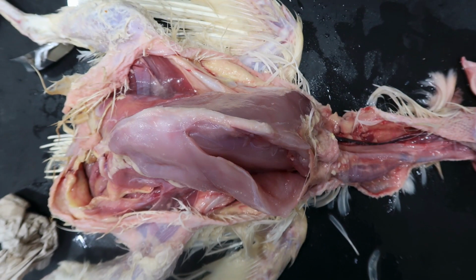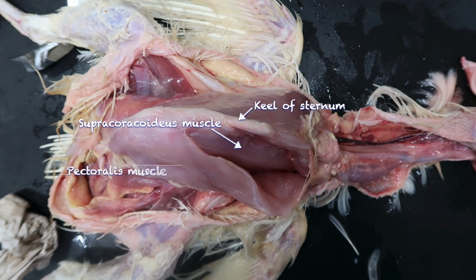Okay, here's a gross image just to show a little better those muscles we spoke of. There's the keel of the sternum. Just a note, the keel of the sternum may also be used for bone marrow sampling. But here we can see that supracoracoid muscle deep to the pectoralis muscle. So next time you're eating chicken, you can identify those.